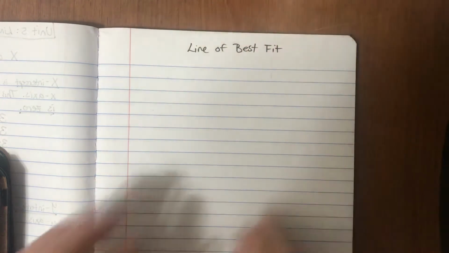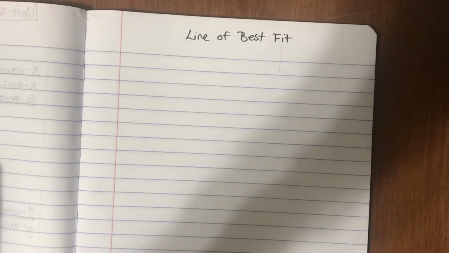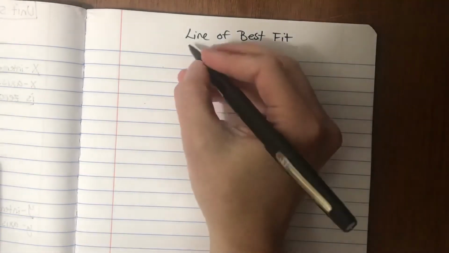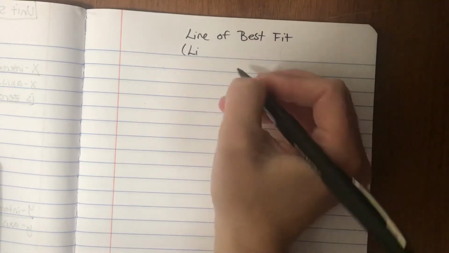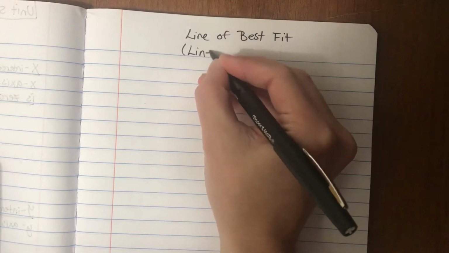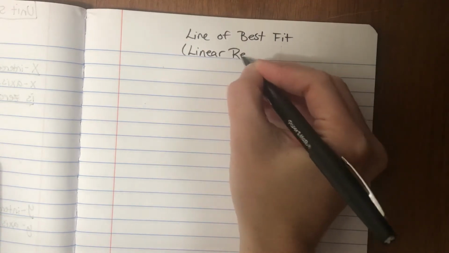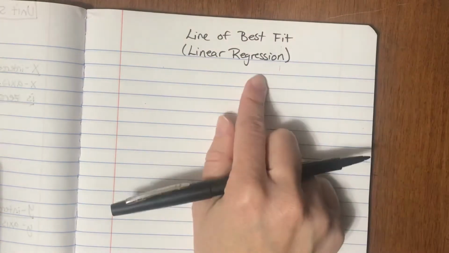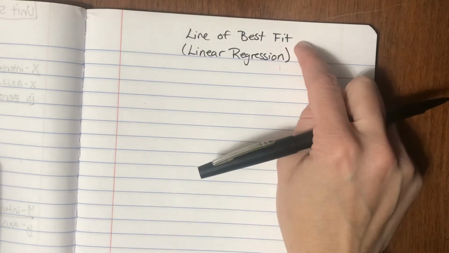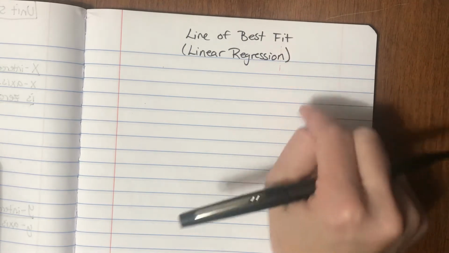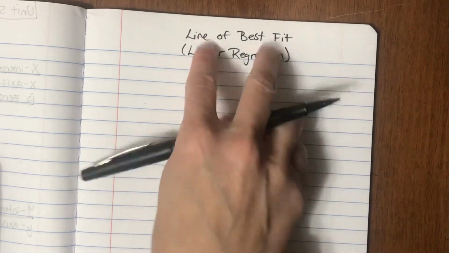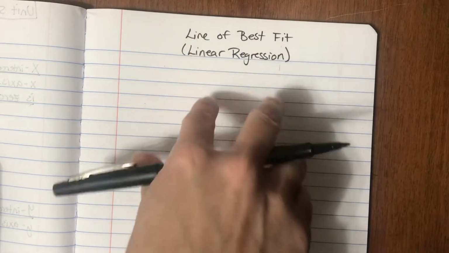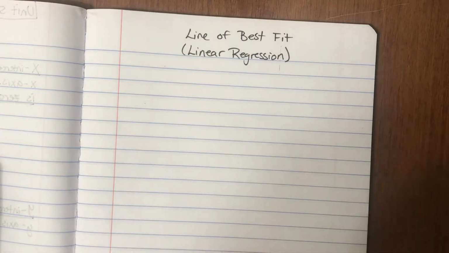Now, that's probably what I'm going to refer to it as mostly. There is another name for this, and we'll put it in parentheses, it's linear regression. That's the fancier name for it. Line of best fit, I think, describes better what we're doing. But just know that you'll have it referred to as either one, line of best fit or linear regression.